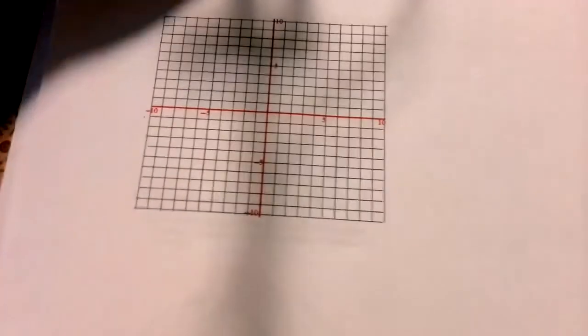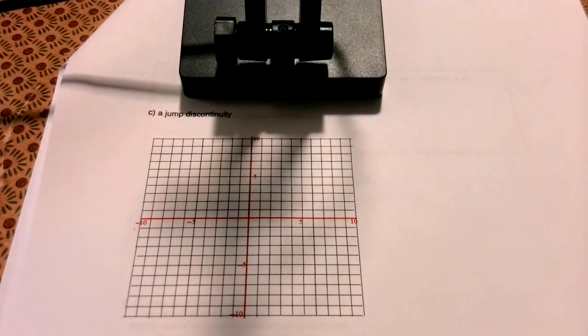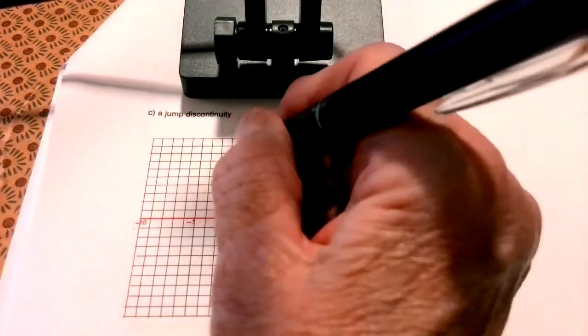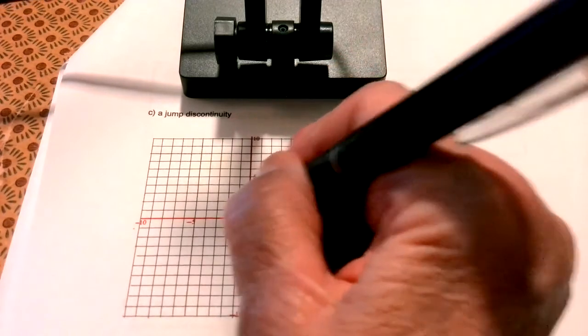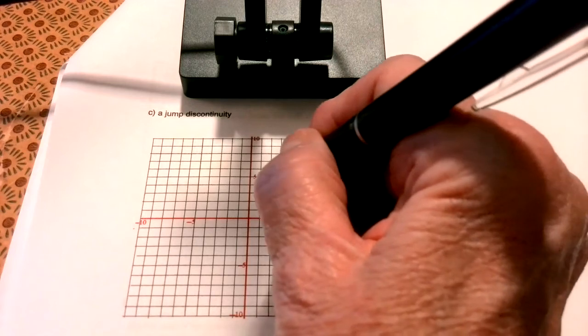Okay, and then let's look at another example. This is called a jump discontinuity. And let me just draw it. So let's see, at 3, it's got a hole.